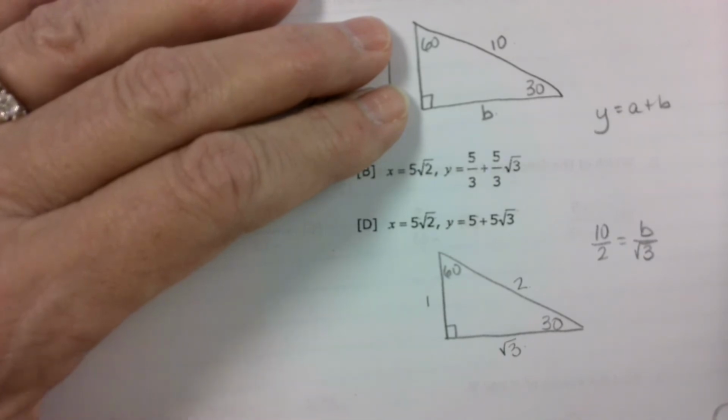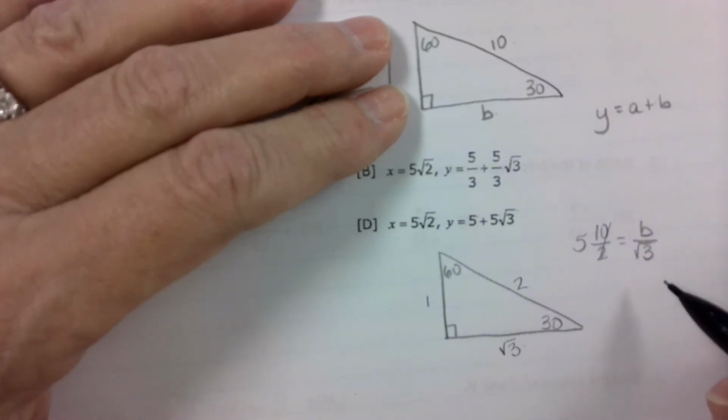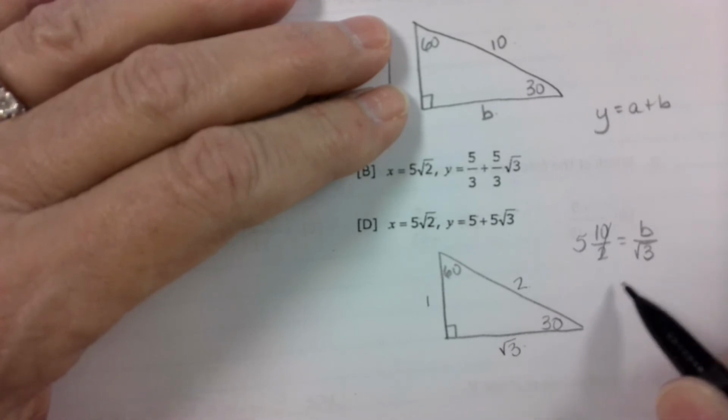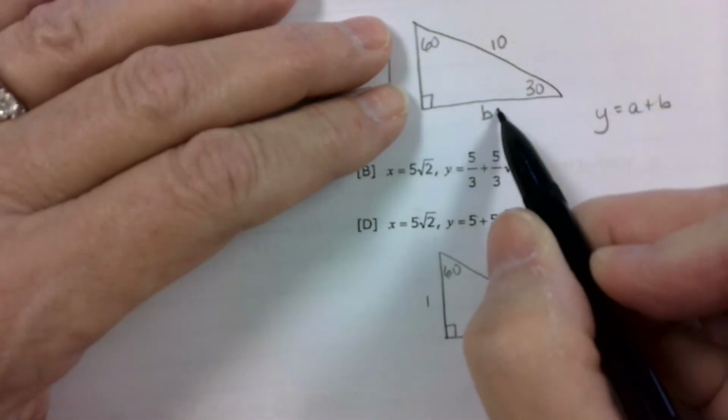What is 10 over 2? That's just 5, isn't it? Let's just go ahead and change it to a 5. And then I'm going to just multiply both sides by the square root of 3, and I'll get that B is 5 times the square root of 3. And we'll add that back here.